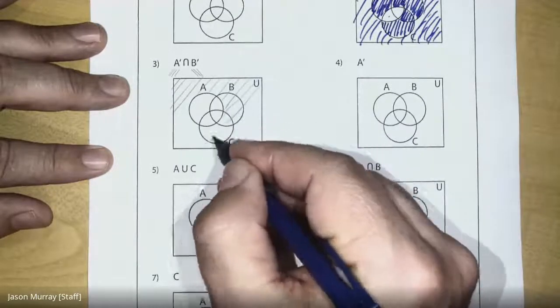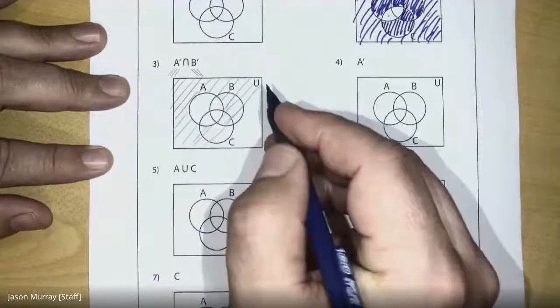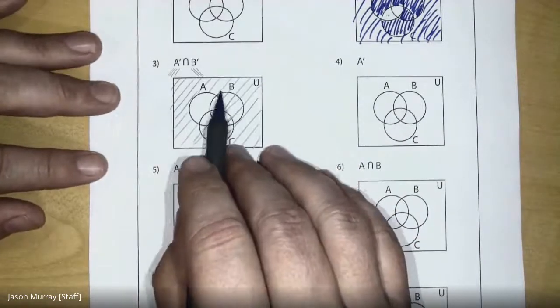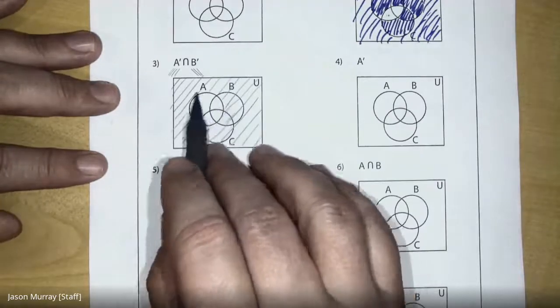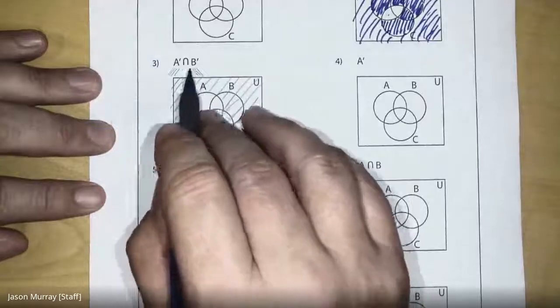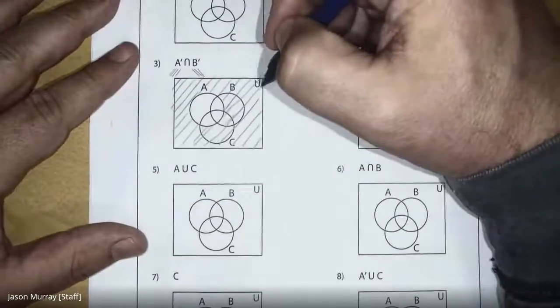That's including this. All of this is A complement. So notice how I shaded to the left everything but A. That's what A complement means. Now I'm going to right shade B complement. That's everything outside of B.